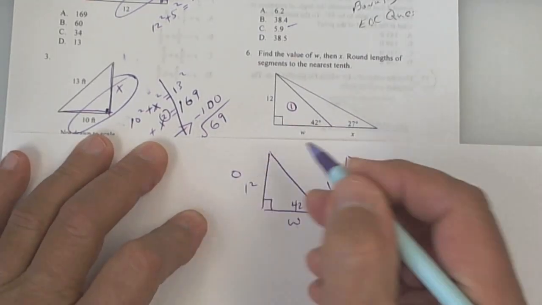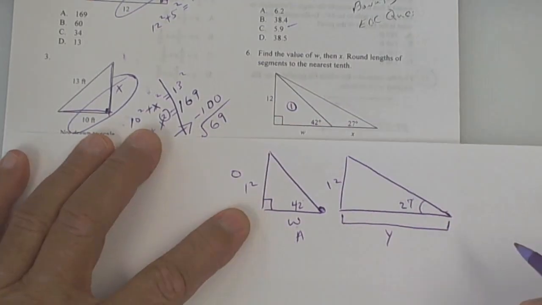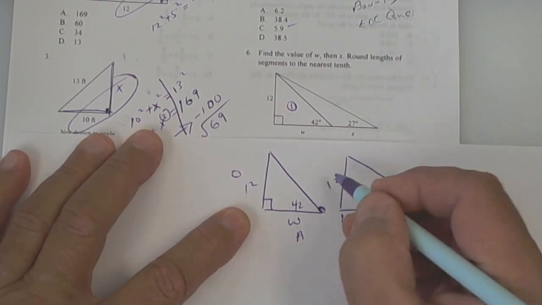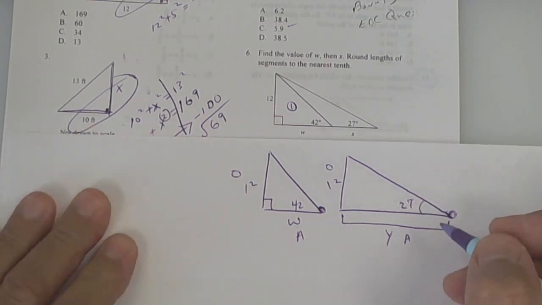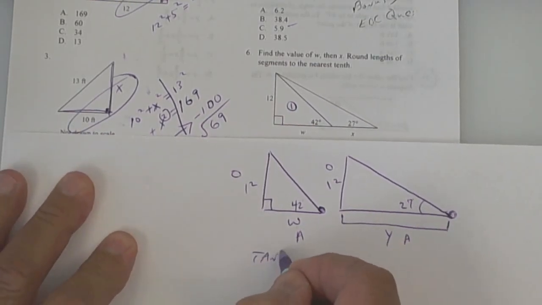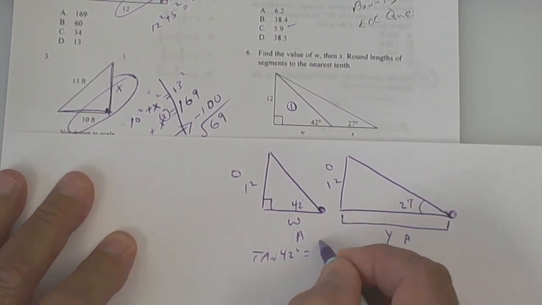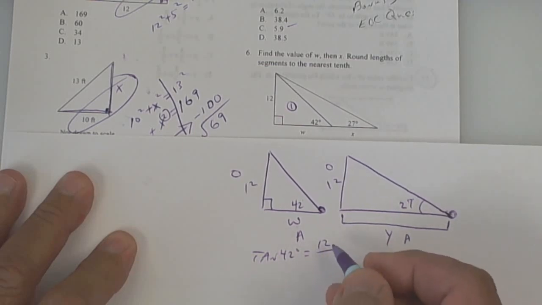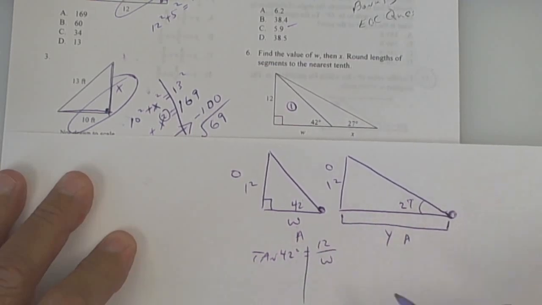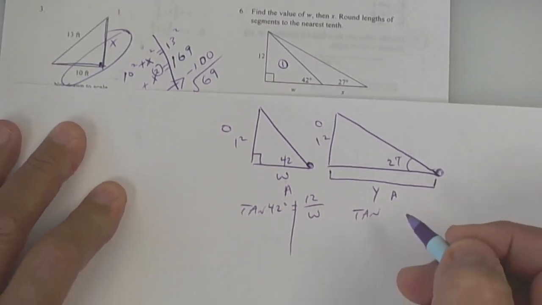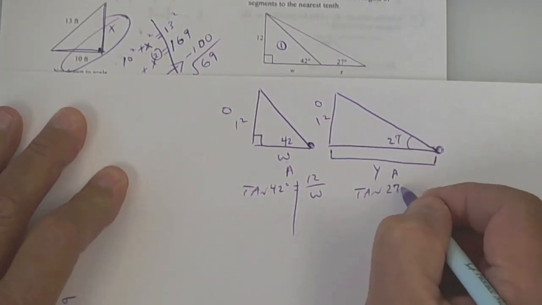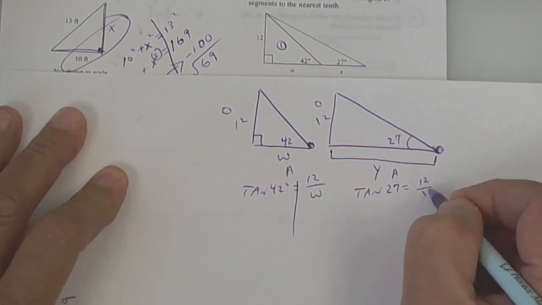So this is opposite and adjacent, so that's tangent. This one is opposite and adjacent, okay? So you're going to say the tangent of 42 degrees is equal to opposite over adjacent, okay? And then this one, you're going to say the tangent of 27 degrees is equal to opposite over adjacent.